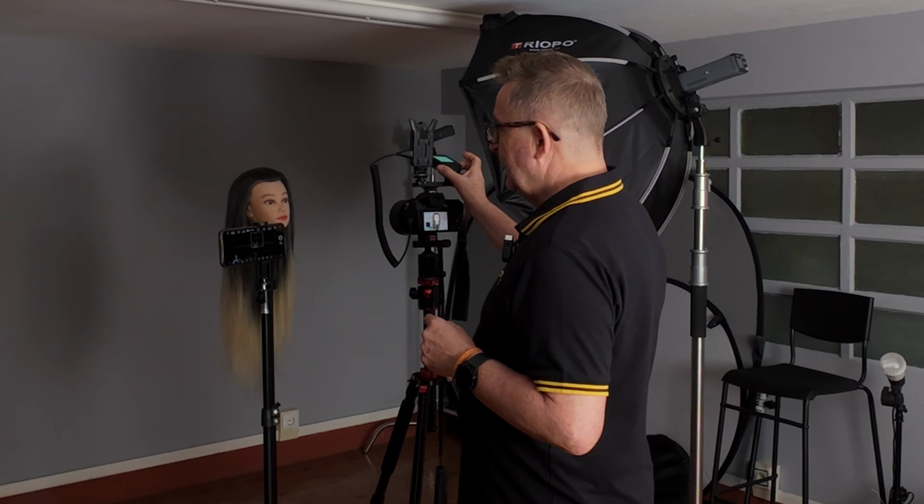It's not scientific because sometimes that neutral density filter may be just a little bit too far gone, and therefore you do need a bit more light. If that's the case, just increase the power on your flash, increase the power on your background light, or whatever. Let's turn on our flash trigger and see if this is going to work or not.